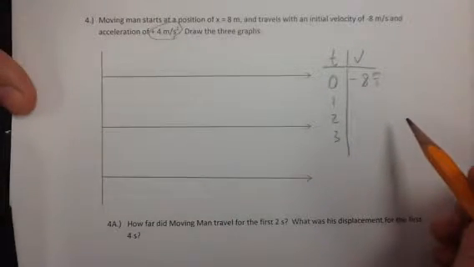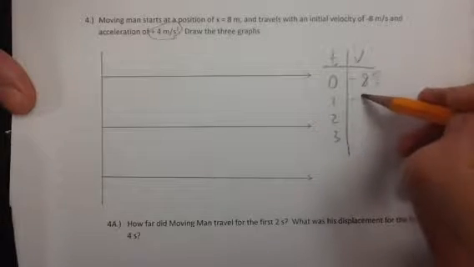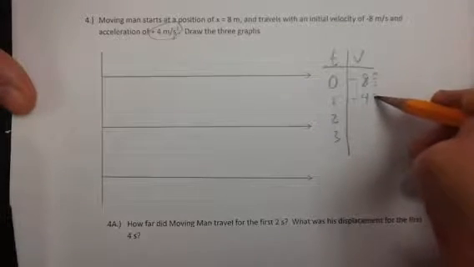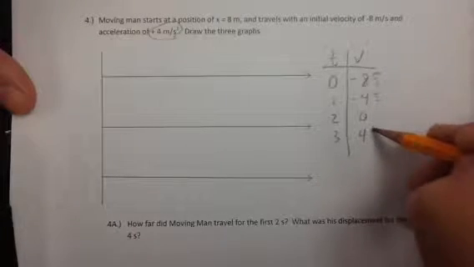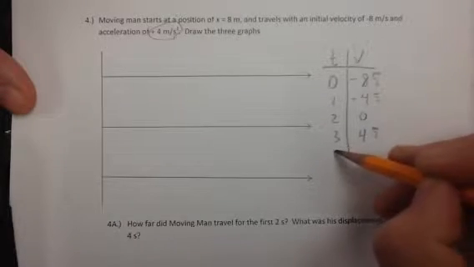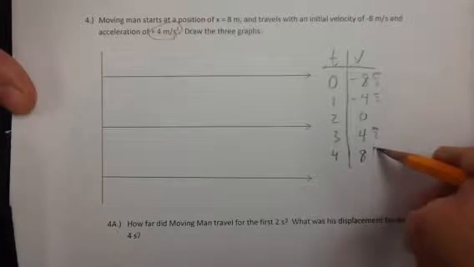So if we change our velocity by positive 4, this becomes negative 4, then 0, then a positive 4 meters per second. If we continue on, we go up to 8 and so forth.